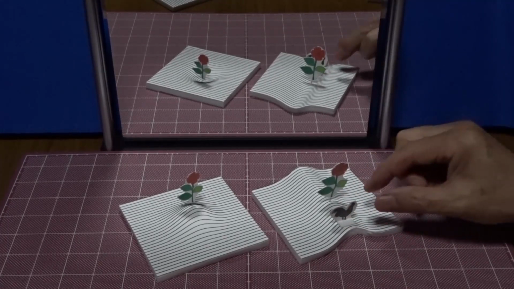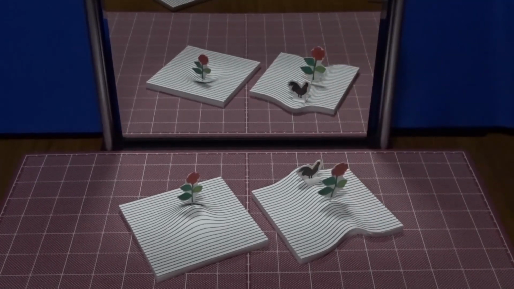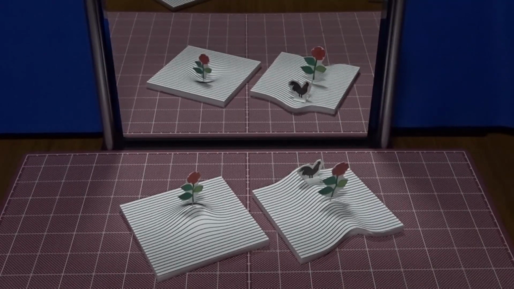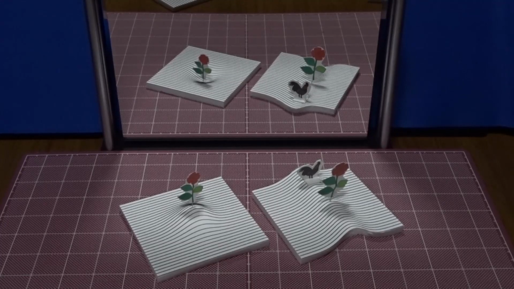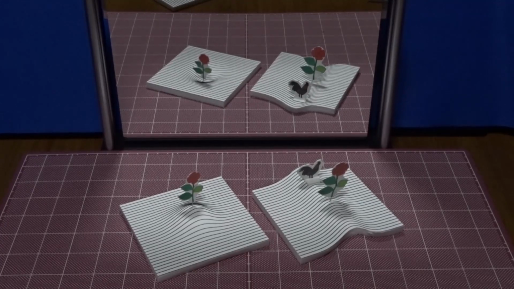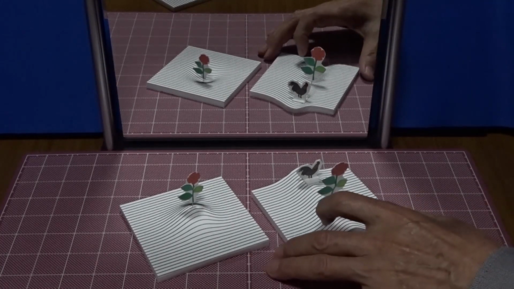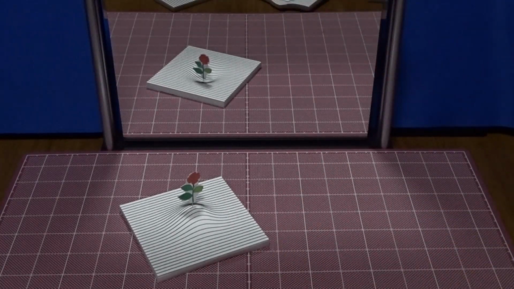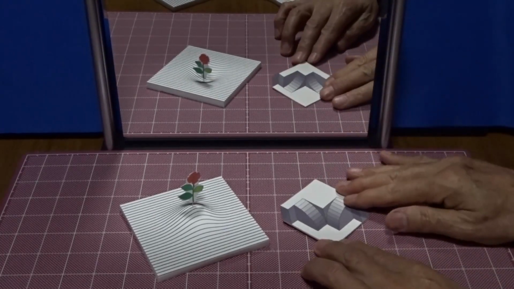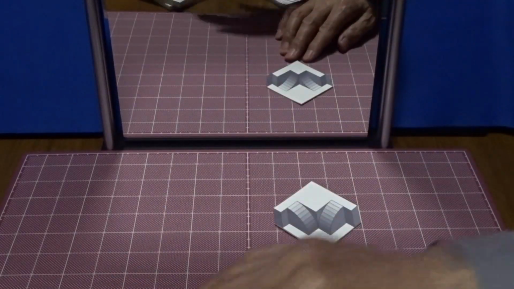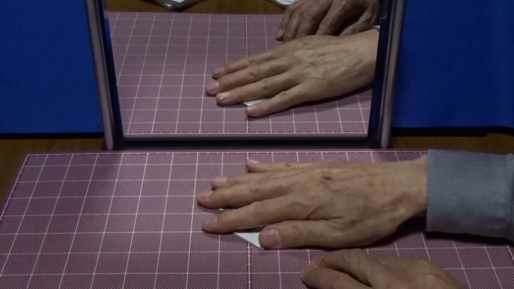No inconsistency can be observed. This kind of height reversing object can be drawn in a very wide range of structures.